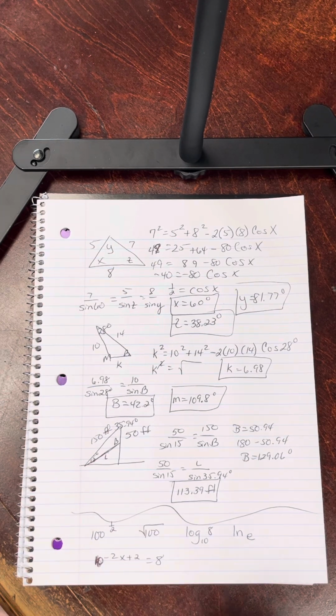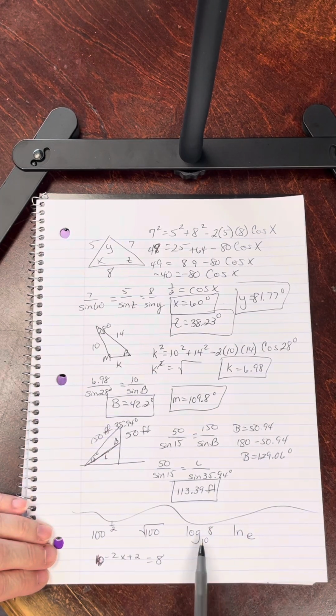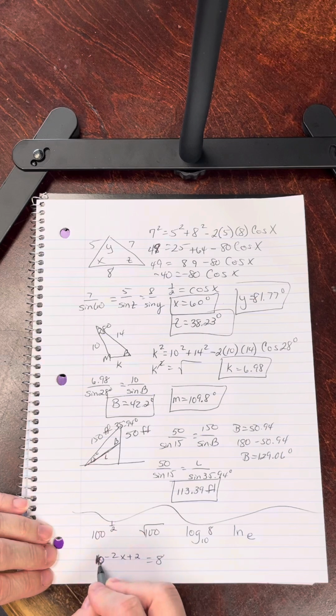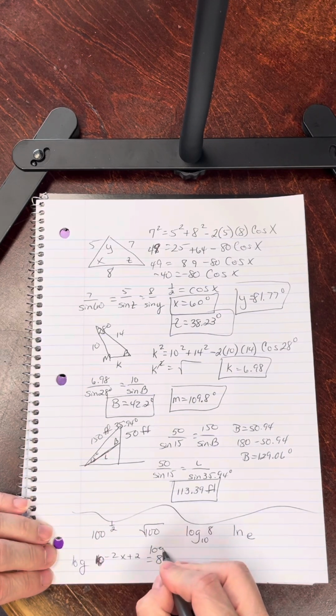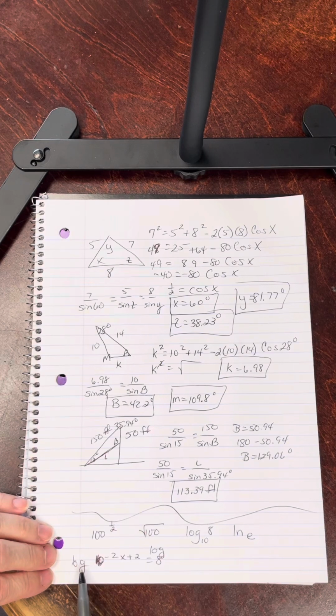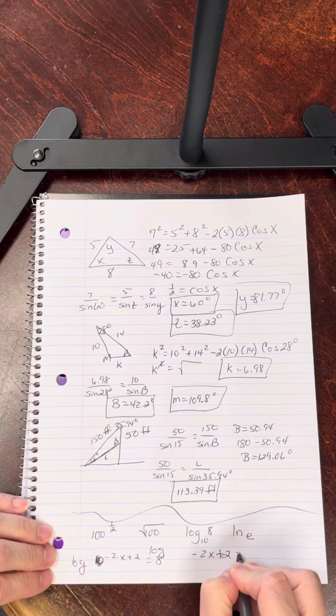So what you do is you choose to either log or natural log. So you're going to force it to either go to a base of e or go to a base of 10. Doesn't really matter which one. Your answer should still come out very, very close. So because this one is a 10, I'm going to choose to log both sides. So when I do the log base 10 of 10, they cancel off and I just keep the negative 2x plus 2.